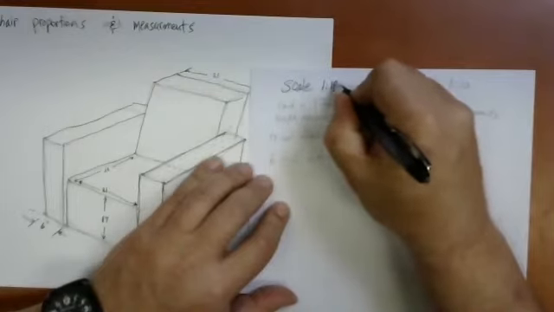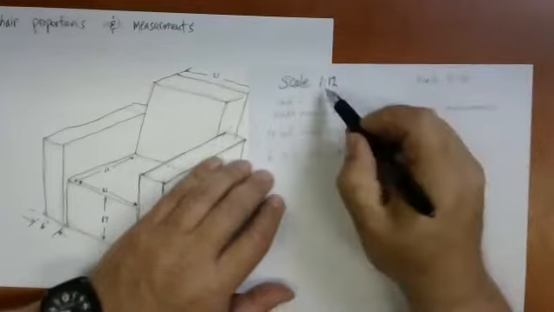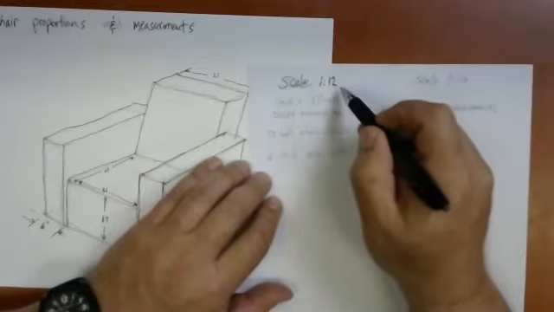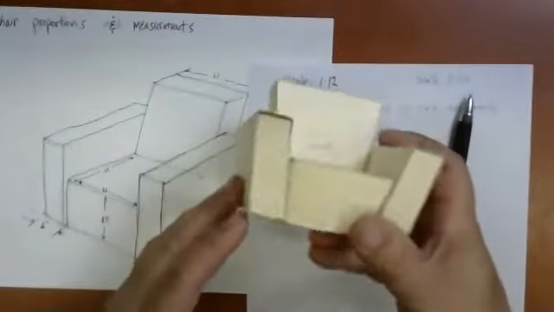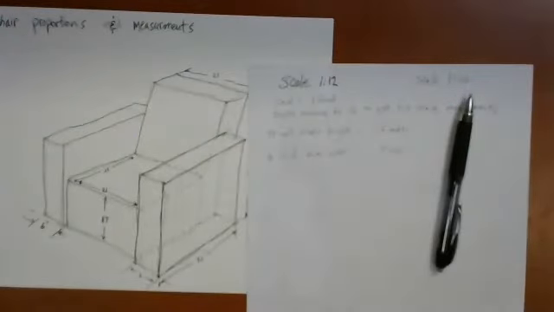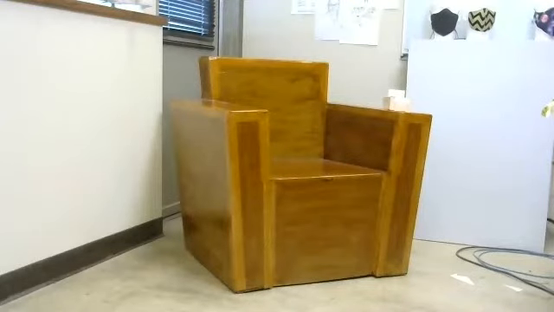So I wanted to suggest to you guys that if we are doing a scale model in English measurements, that we make our scale model 1 to 12, a 1/12 scale model. I'm going to take this little guy and put it over on my chair for just a second so we can talk about that. Okay.